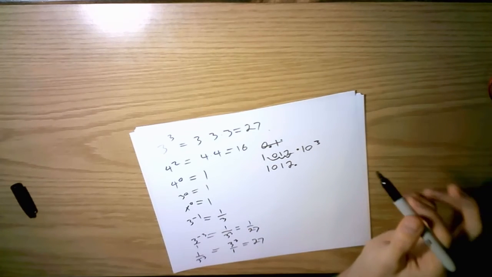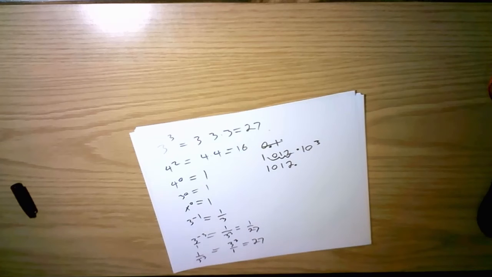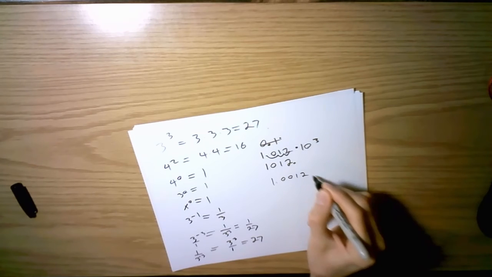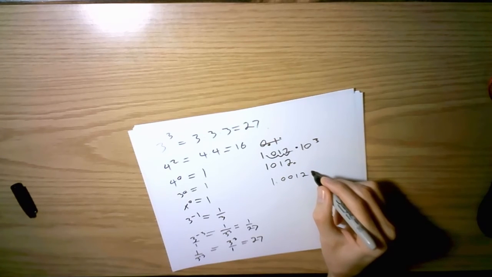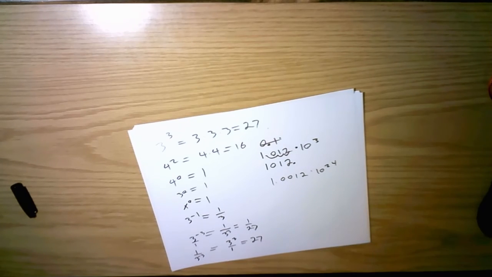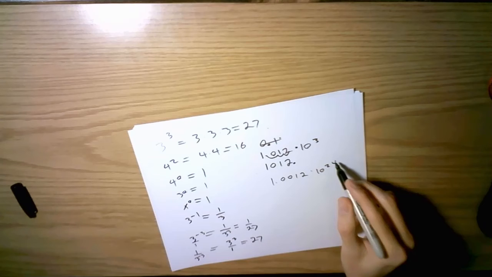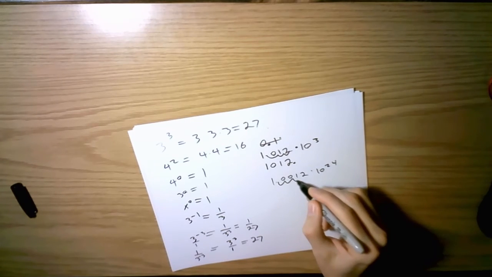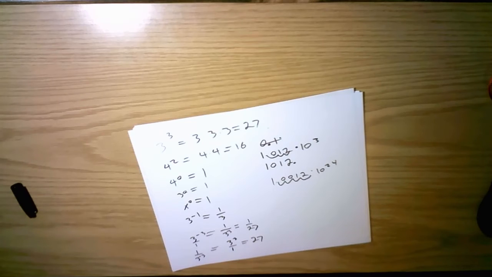Scientific notation can be useful for writing big numbers, because you could have something like 1.0012 times 10 to the 24th, and boom, that saves you from writing 24 zeros, so that's nice. No one wants to do that. Because basically you just have to move this over 24 places to write that.